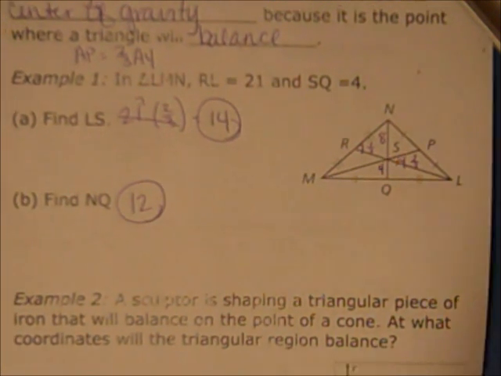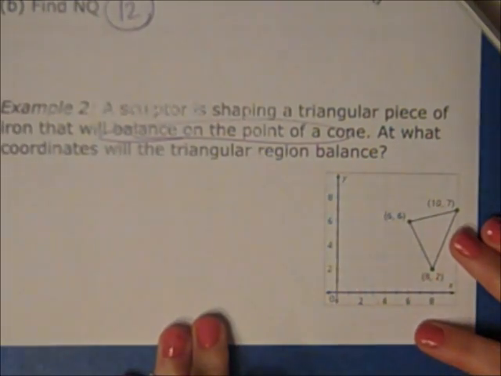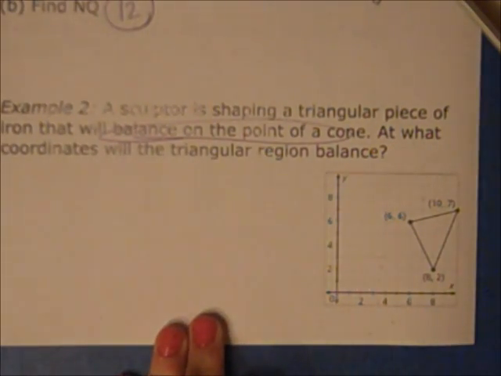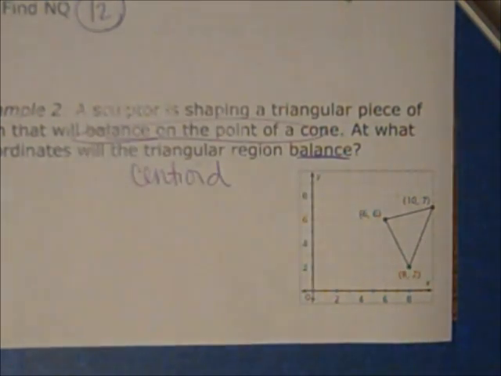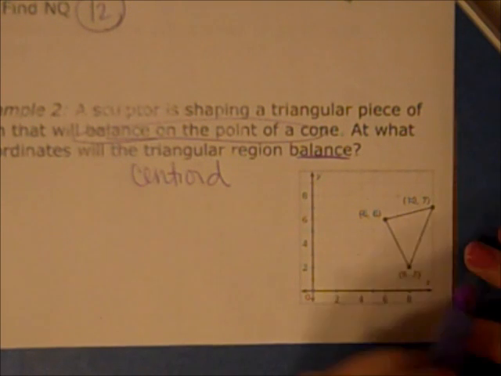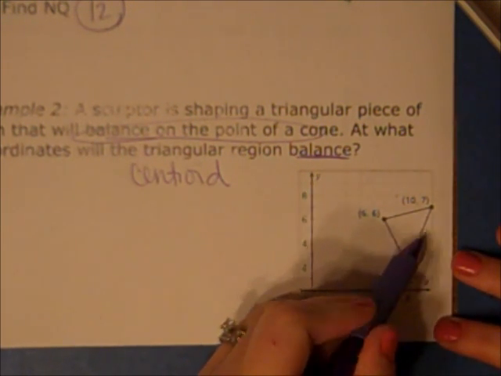Okay, so let's look at an example on the coordinate plane and a word problem example. A sculptor is shaping a triangular piece of iron that it will balance on the point of a cone. At what coordinates will the triangular region balance? If we're trying to balance, we know we're trying to find the centroid because we just talked about that. Centroid means center of gravity, so it's where it's going to balance. So what I have to do is go from endpoint to midpoint of the other side.